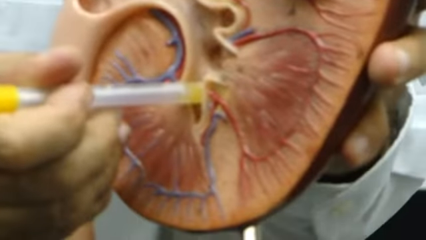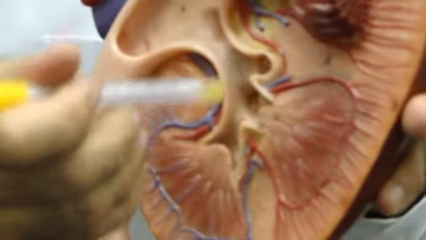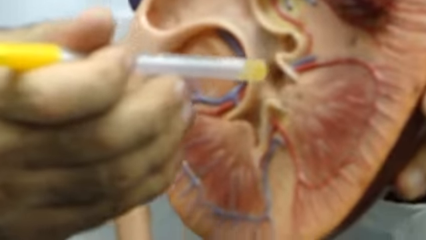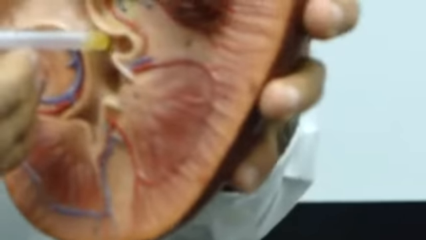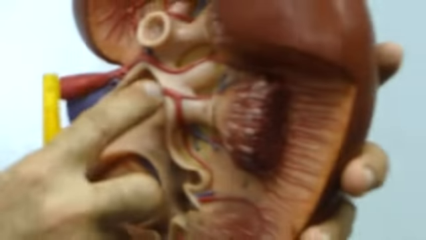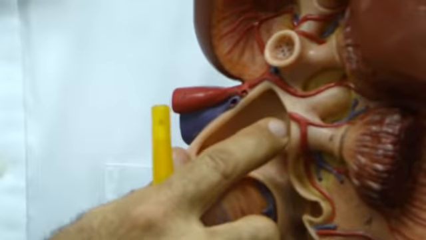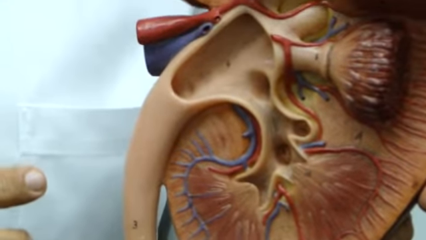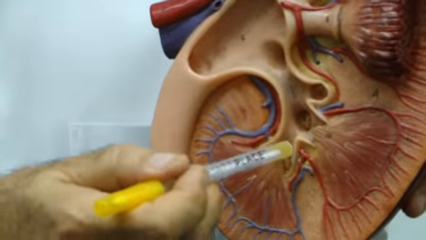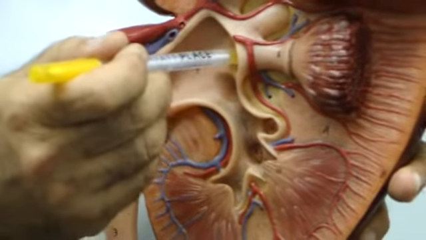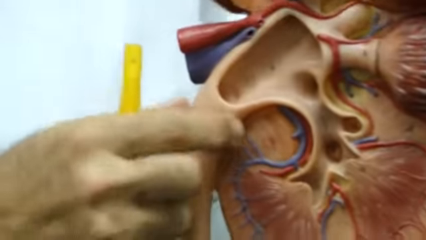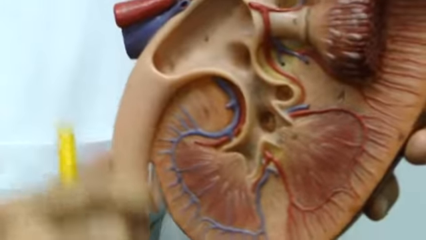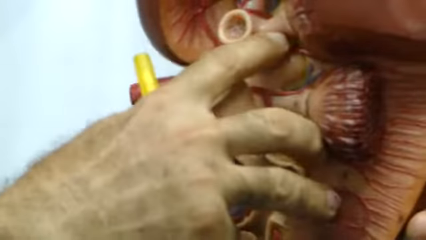This is the minor calyx, major calyx. You see 1, 2, 3 minor calyxes will open into major calyx. Then several major calyxes will open into this funnel-shaped tube which we call the renal calyx. The whole tubes are called renal sinus. So renal sinus is composed of minor calyxes, major calyxes, then the renal calyx. Then the ureter. The ureter is out of the sinus. So this is the renal sinus, then the ureter.